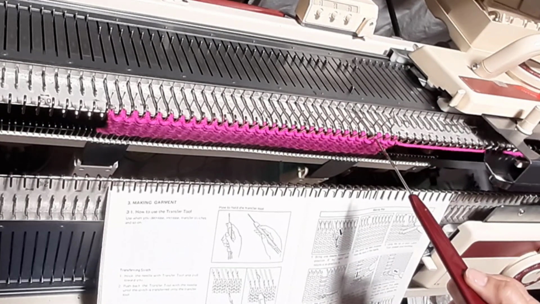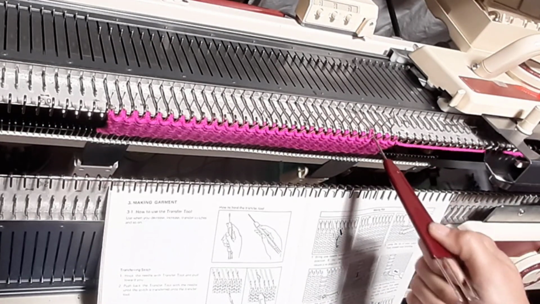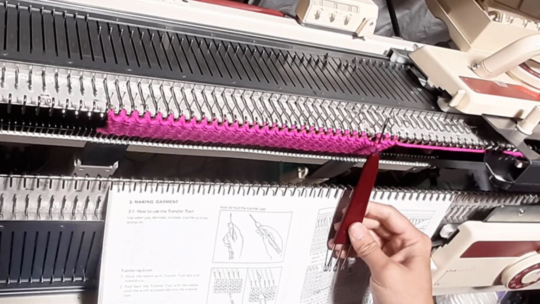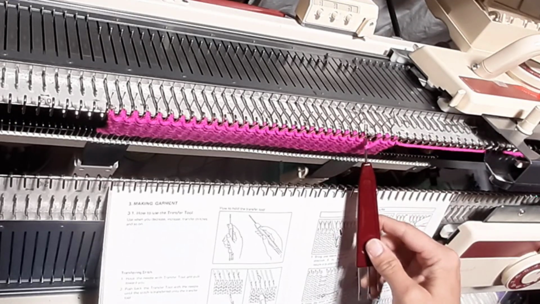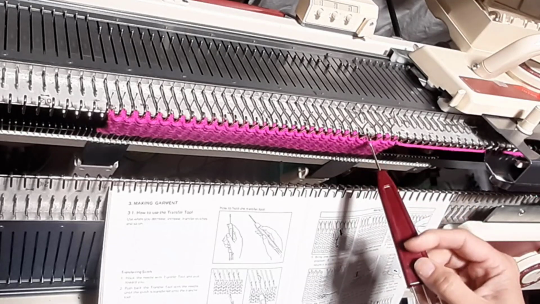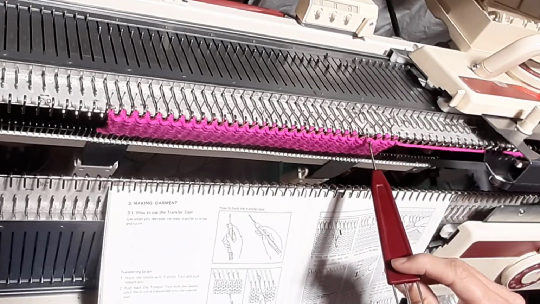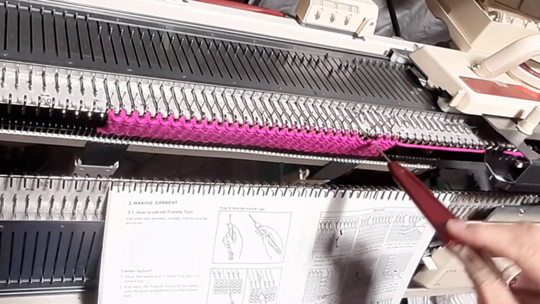And then you back it up, and now it's on the transfer tool. Remove the transfer tool onto the hook of the adjacent needle. So now it's saying to go like this. And then you just pull it through.